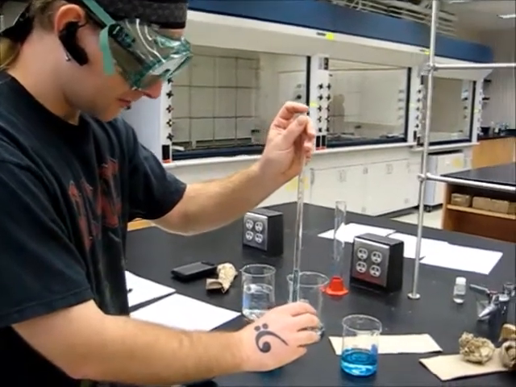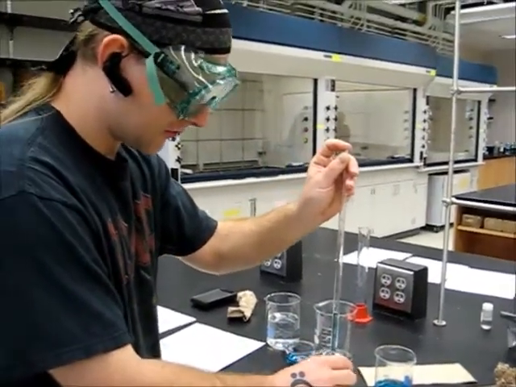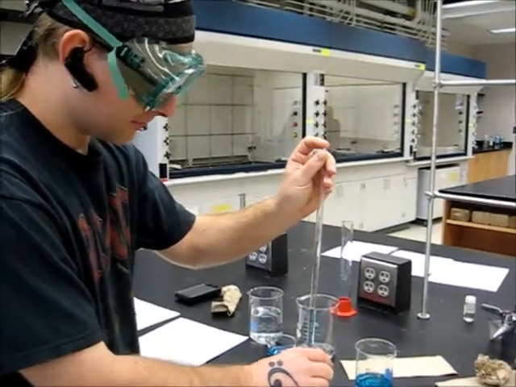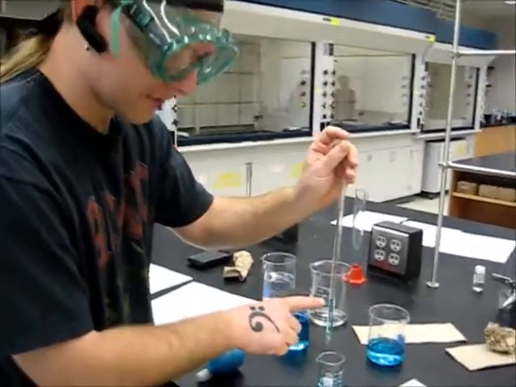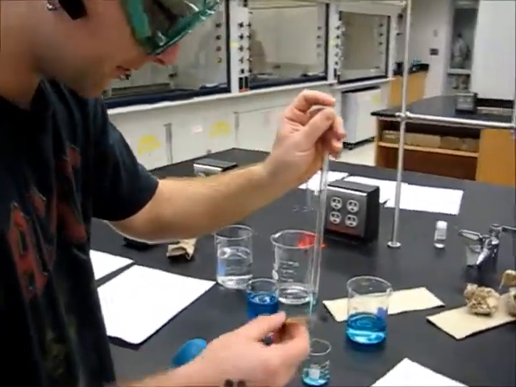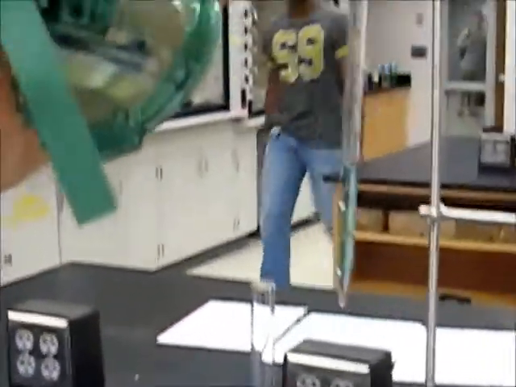When you've achieved the fluid transfer that you desired, you need to place your index finger back over the top of the pipette and read your volume again. This is your final volume. In this instance, it is 7.88.